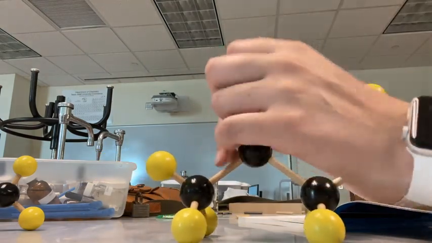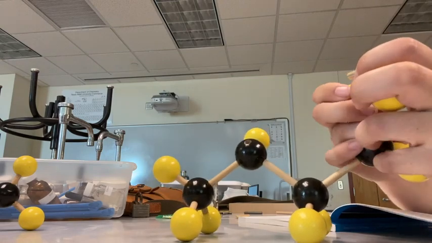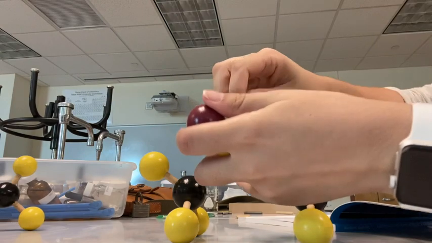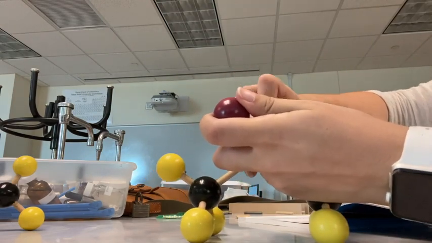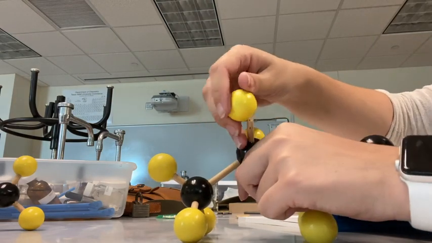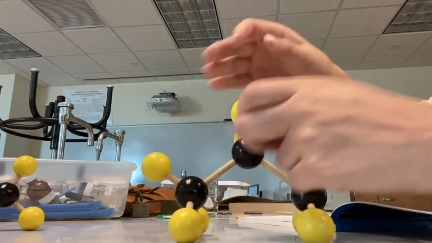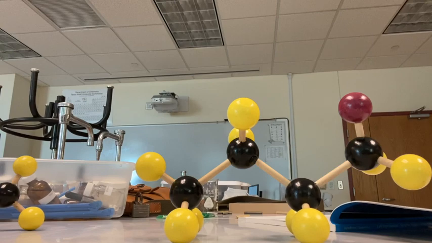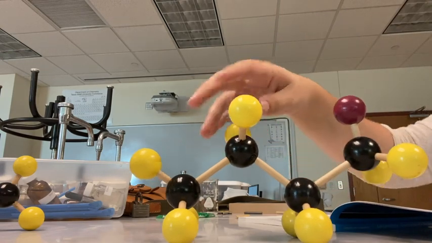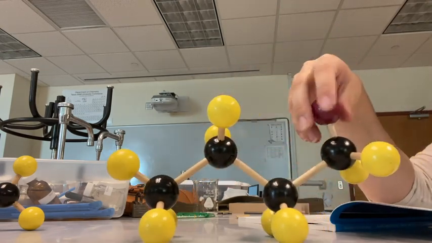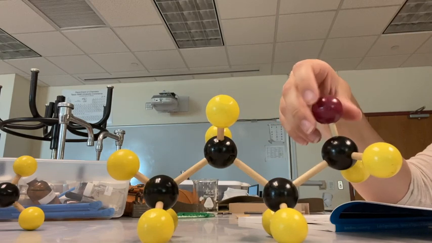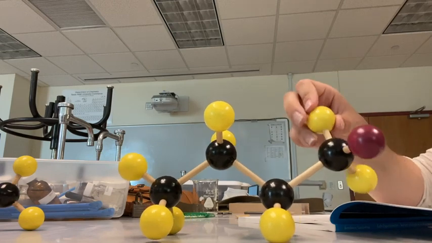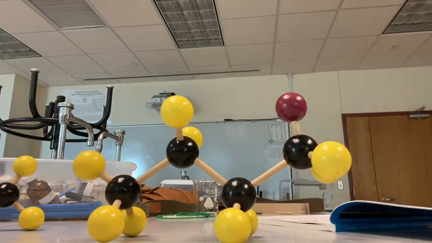You could put the chlorine here, and essentially that would be the same thing, because no matter where it is on this molecule or this molecule, these carbons are not chiral, so it doesn't matter where it is, it's still the same molecule.